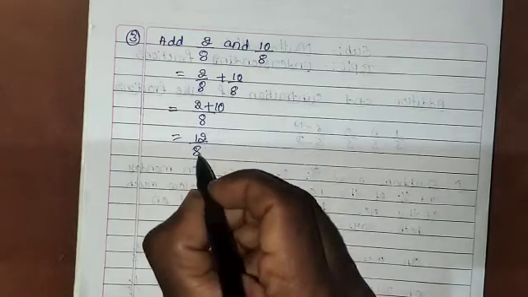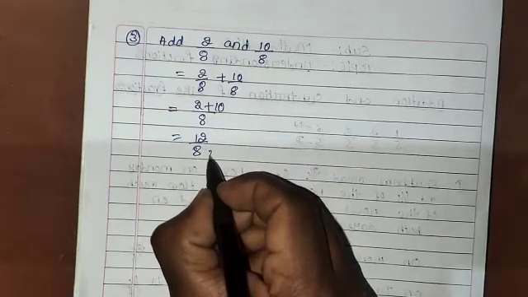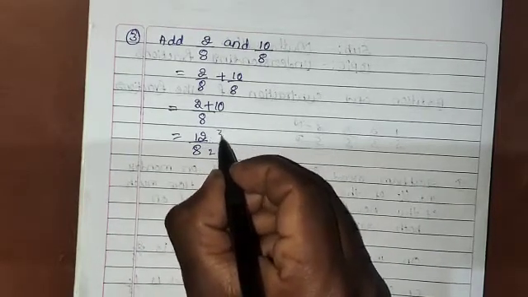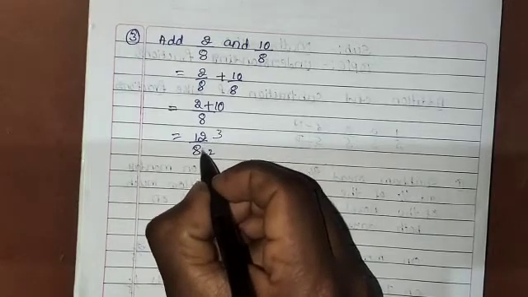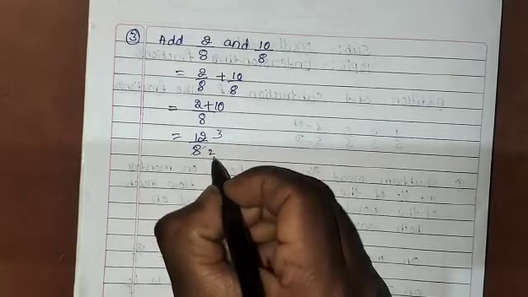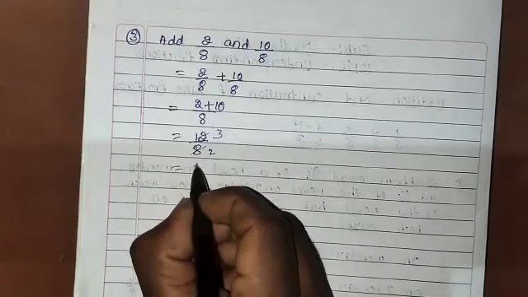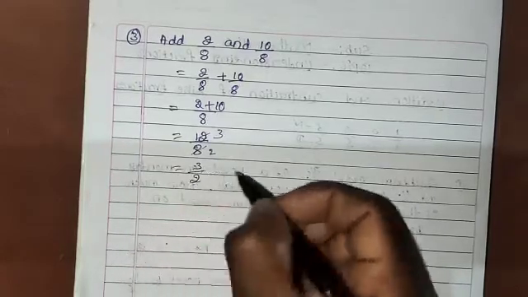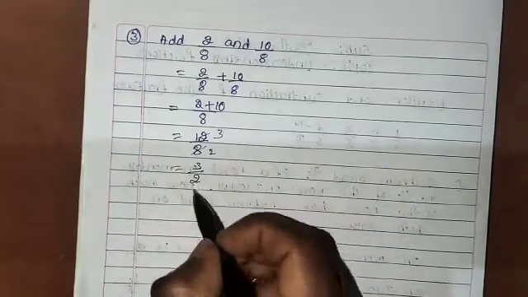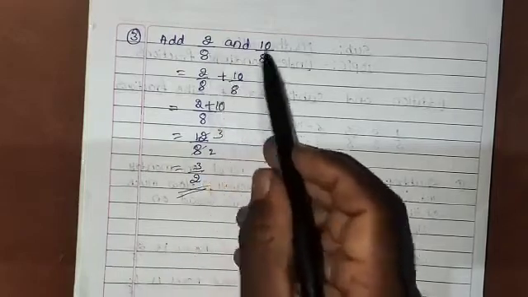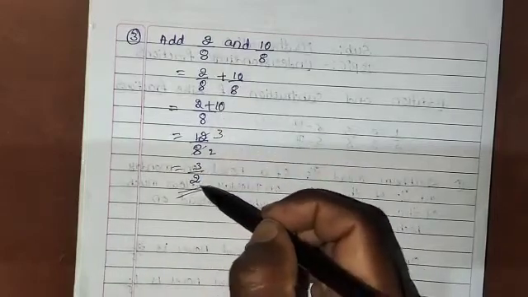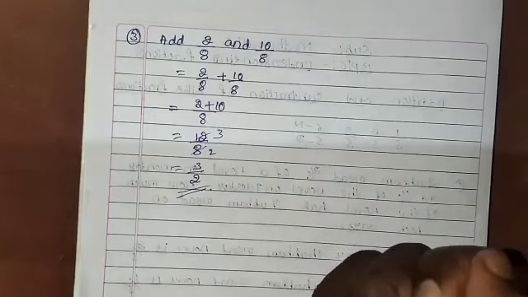4 divides 8 how many times? 4 2s are 8, and 4 3s are 12. When we are dividing this by 4, 4 2s are 8 and 4 3s are 12, we get 3 by 2. Okay, 3 by 2 is the final answer. When we are adding these two fractions we get 3 by 2. Thus we add the like fractions.